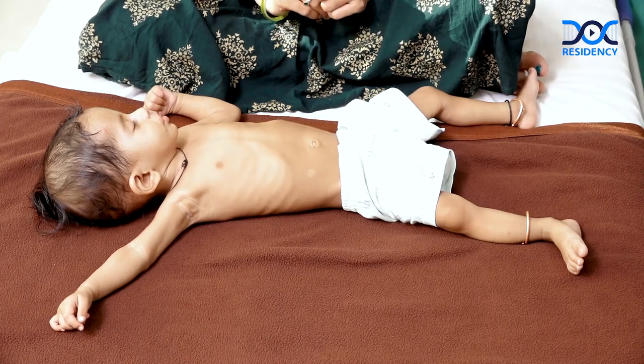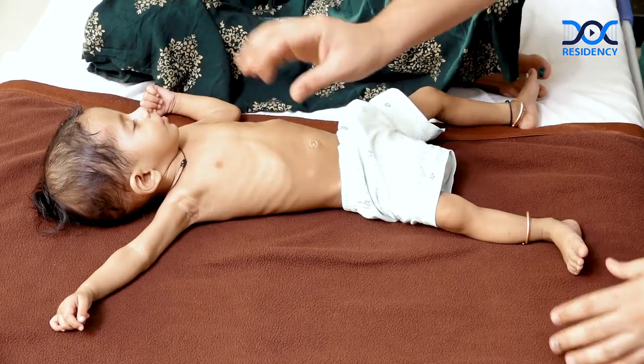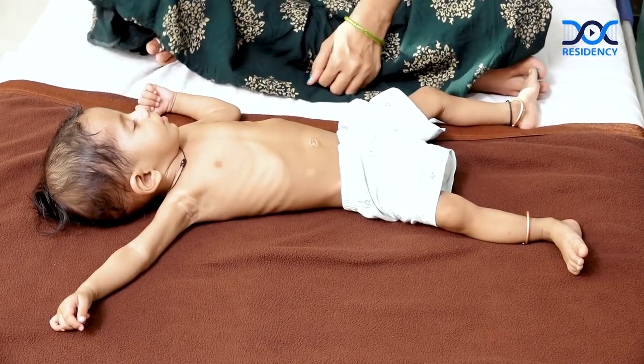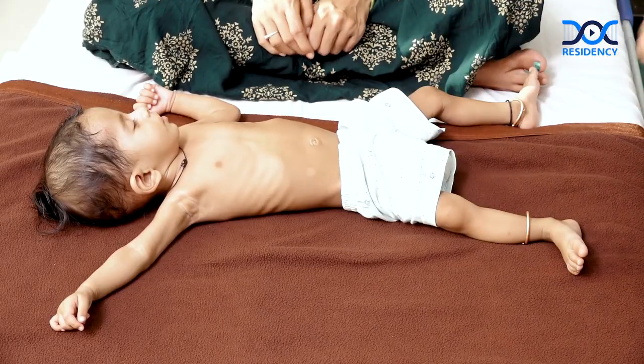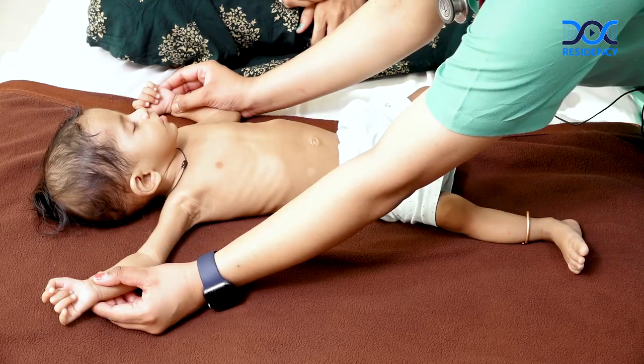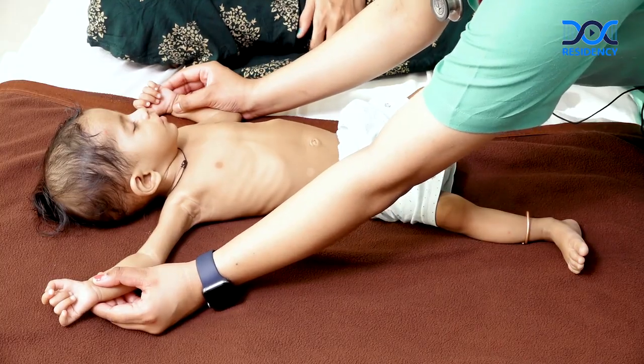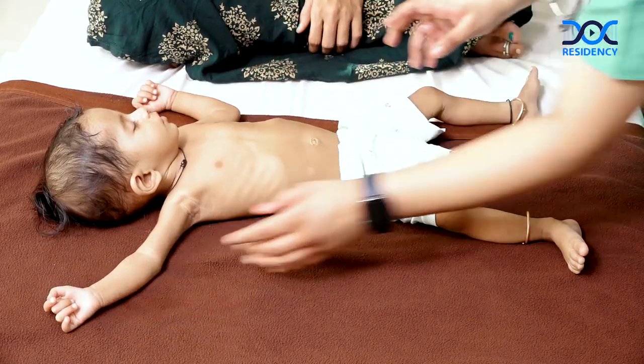Now the next thing you have to see is pulse. Palpation with pulses. What is the first thing in palpation you will see in a congenital heart disease? All pulses, whether they are equal or not. Just check. Heart rate is approximately 120 per minute, sir. It is equal on both the sides.